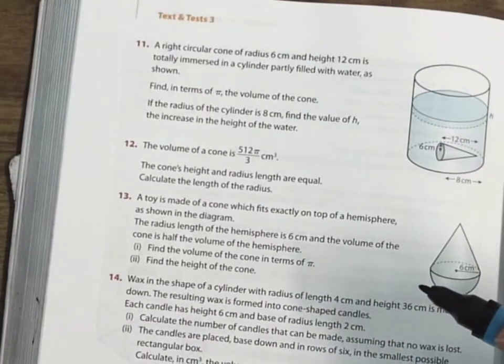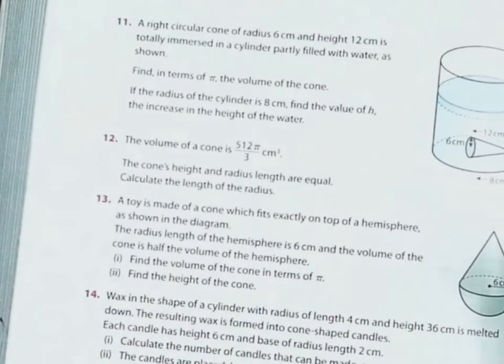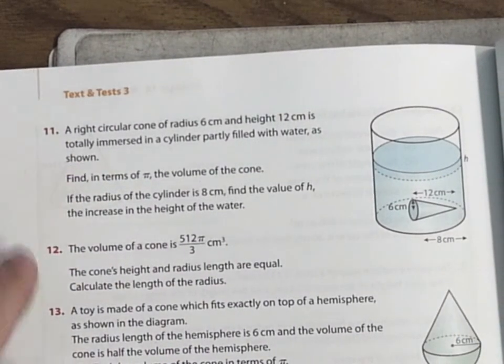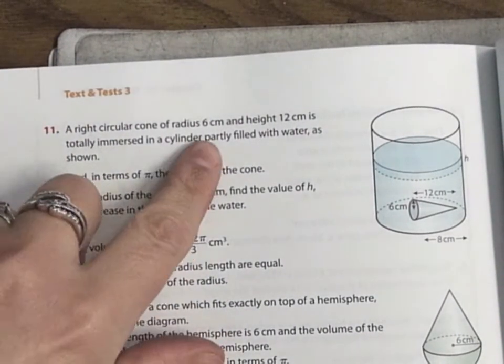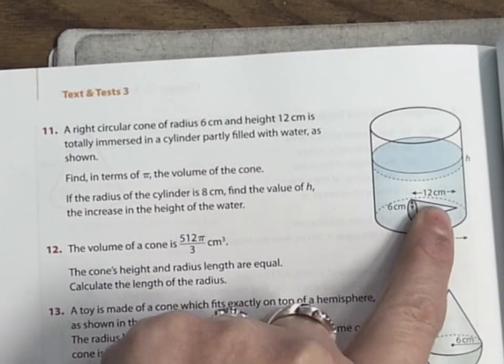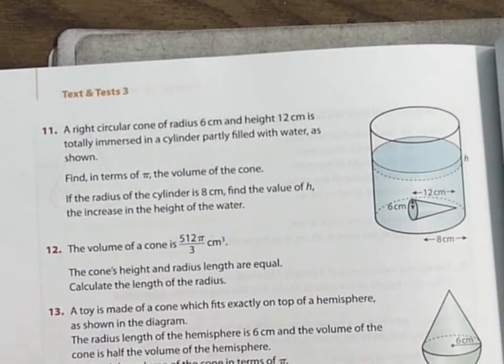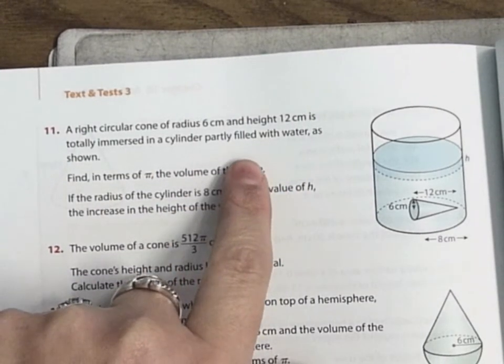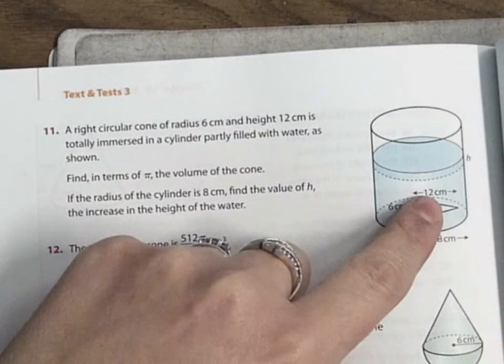So here we have a right circular cone of radius 6. So there's a cone in there. It's got a radius of 6 and a height 12. When they say height, girls, they mean the straight up height, the perpendicular height, H, not L. It is immersed in a cylinder partly filled with water.